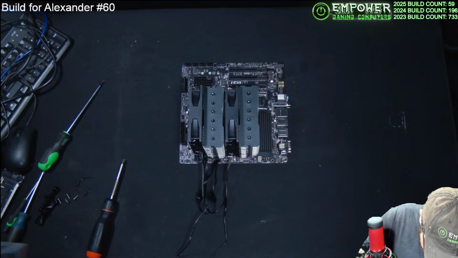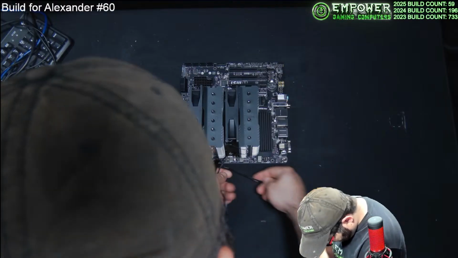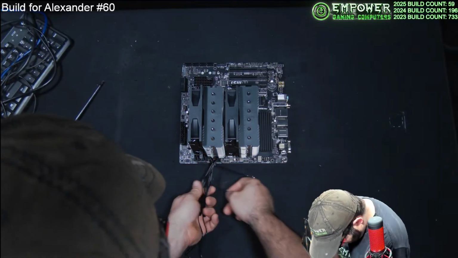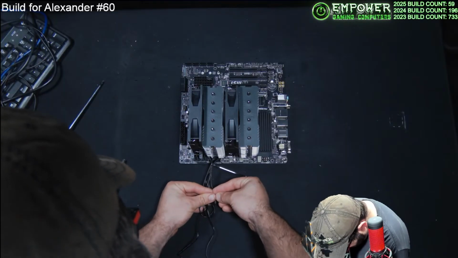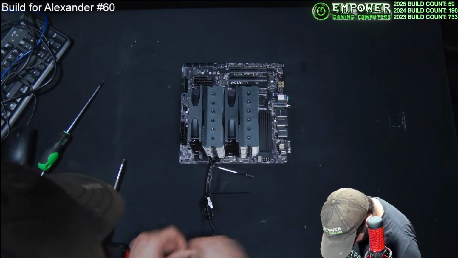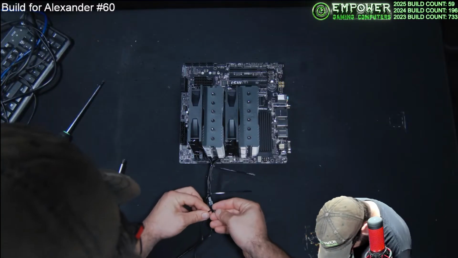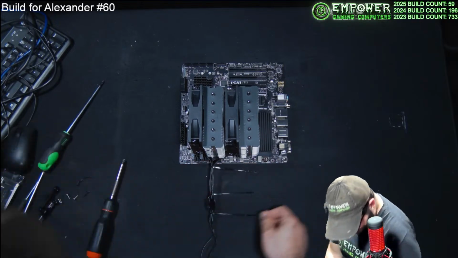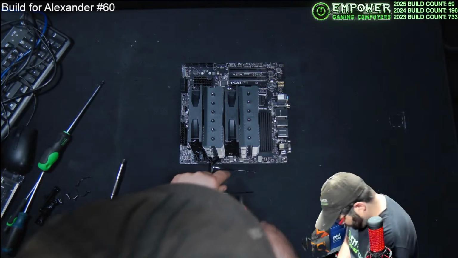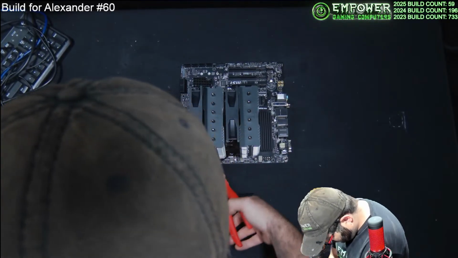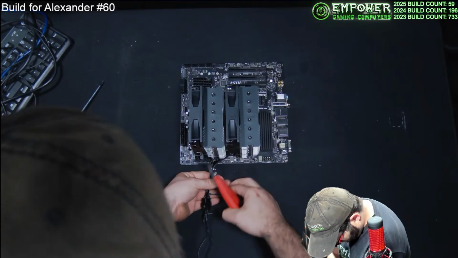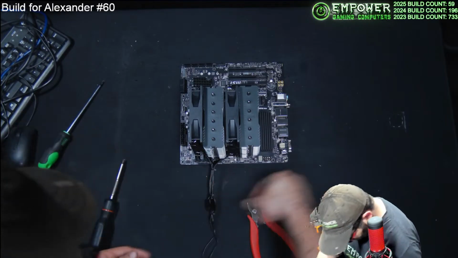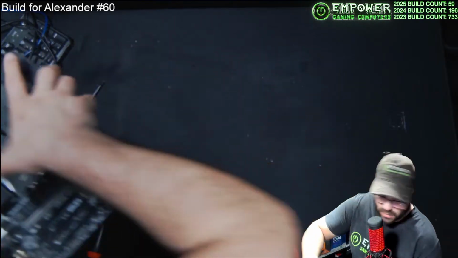Running out of them. All right, now we are ready to drop this into a case.